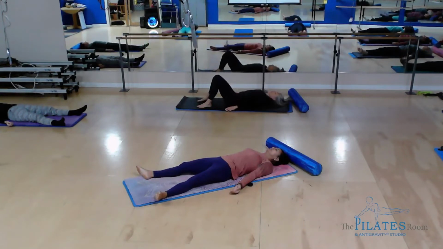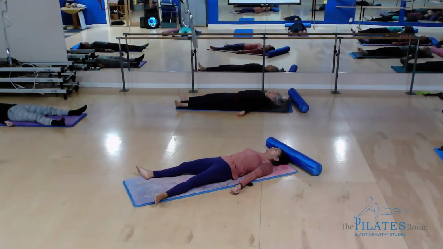Noticing what you experience in your face and your head and your neck. And then I'd like you to kind of pan out, zoom out, and notice what you experience differently through other parts of your body, like your shoulder girdles and arms and ribs.